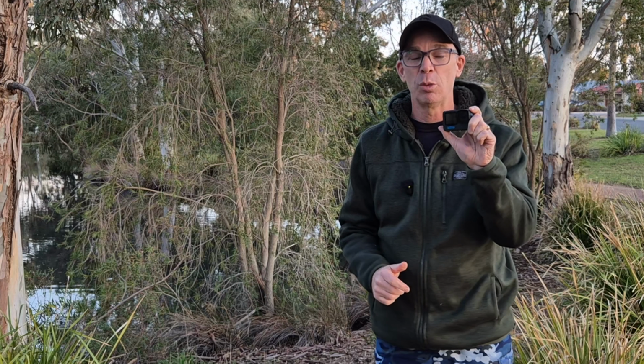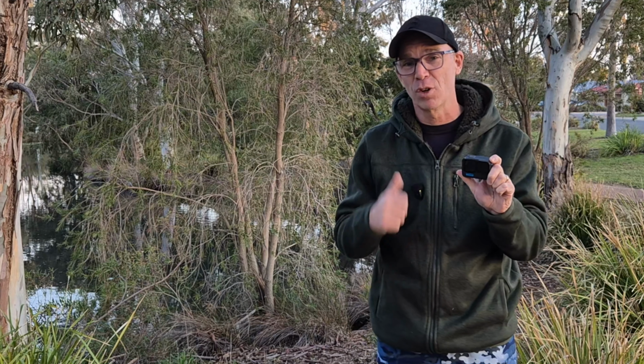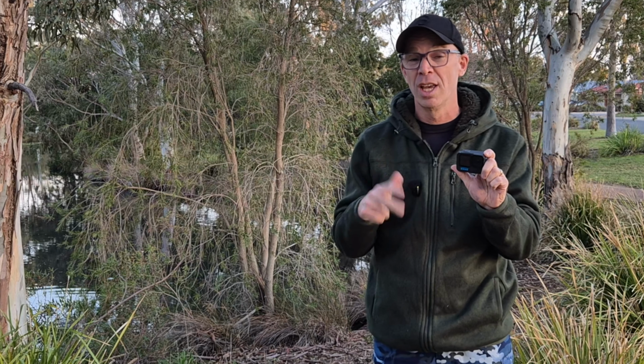With this amazing camera, you'll be able to create your next masterpiece for Instagram, YouTube, or TikTok in just a matter of seconds.